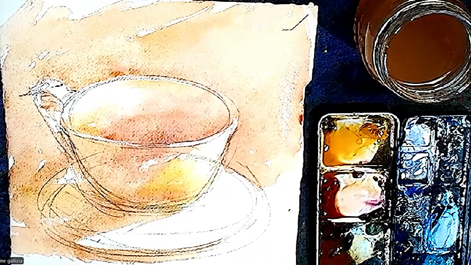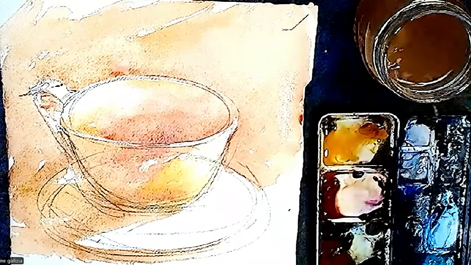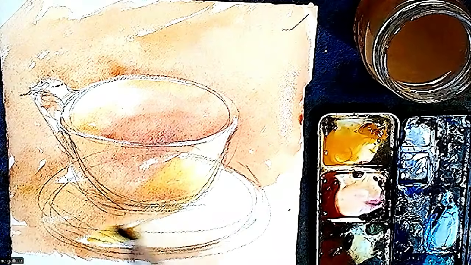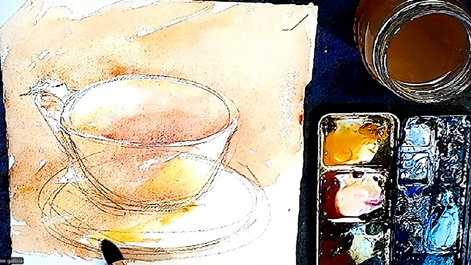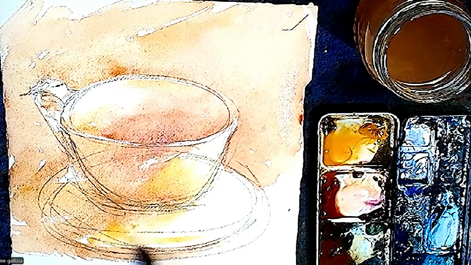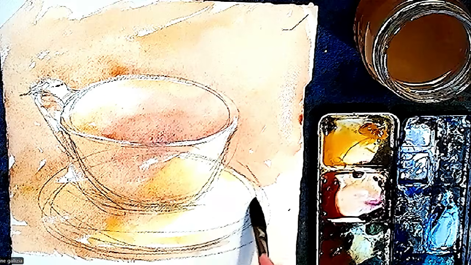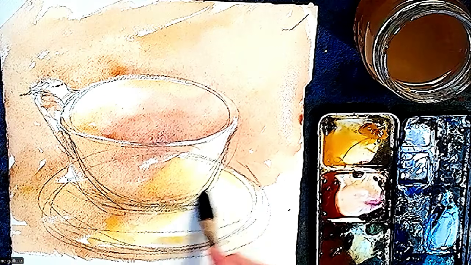All right, we could let that dry now, because the goal of this whole exercise is to see how we can go back in and create a second wash on top of that. So I shall let this dry, and I will come back in a second, and we'll do the next stage.